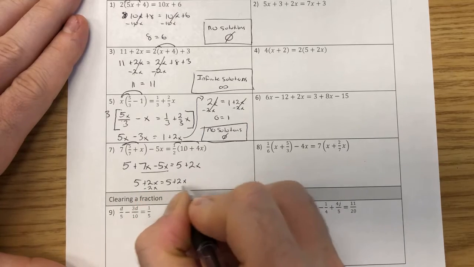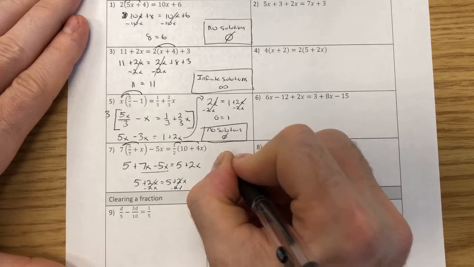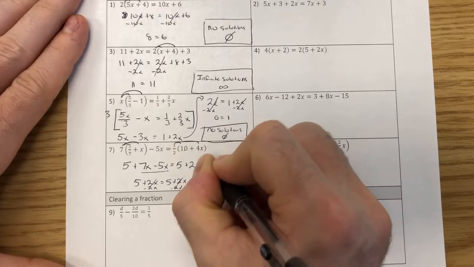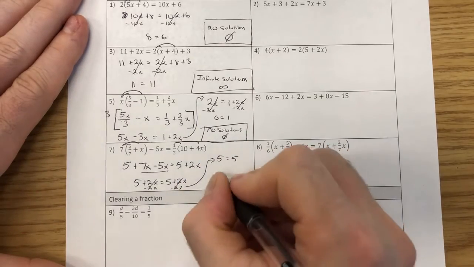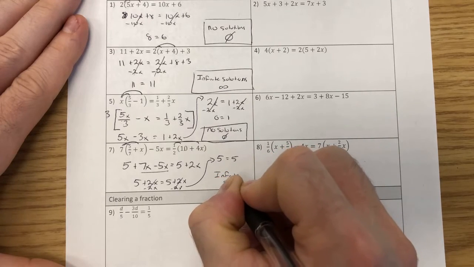Again, when I subtract my 2x, they go away, and I end up with a statement like 5 equals 5, which is true all the time. So I'm going to say this is infinite solutions.